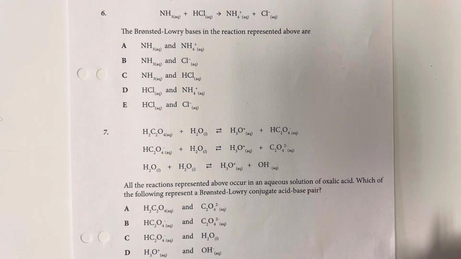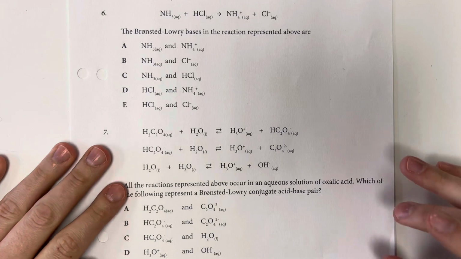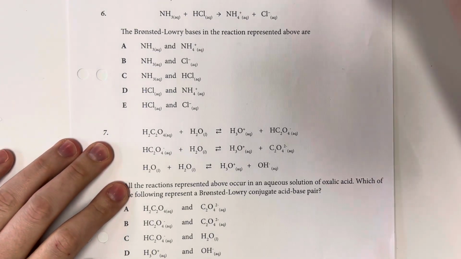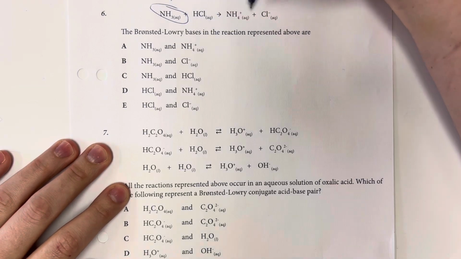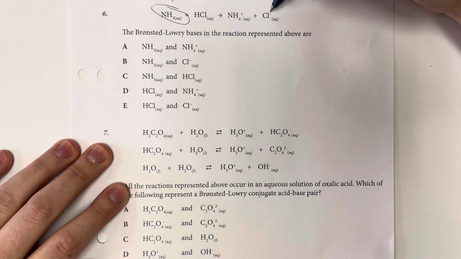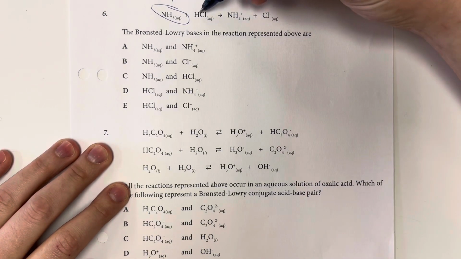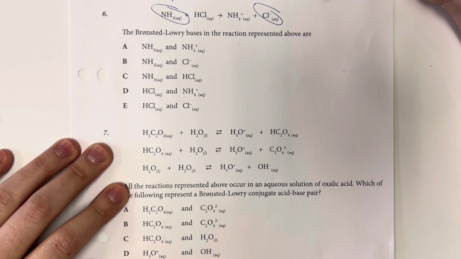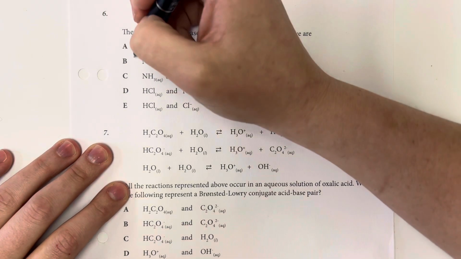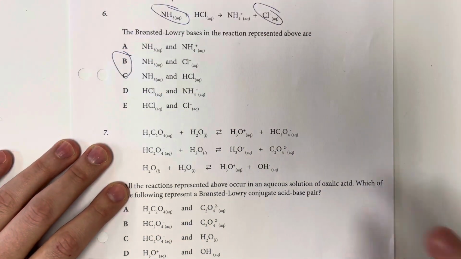The Bronsted-Lowry bases in the reaction represented above are, so again, the bases are going to be those who can accept extra protons. And so the species that accepted protons are ammonia when we go to ammonium, and then the chloride ion going back to the hydrochloric acid accepted a proton. And so we are looking for the option choice where we have that present. So that is going to be option choice B.